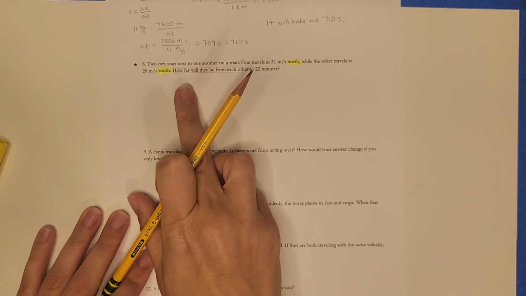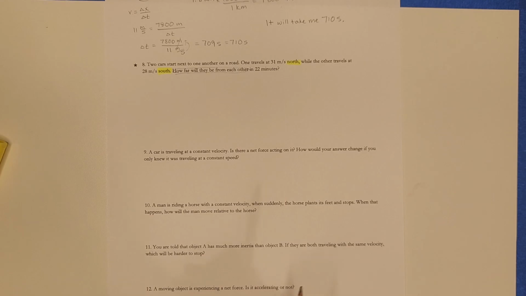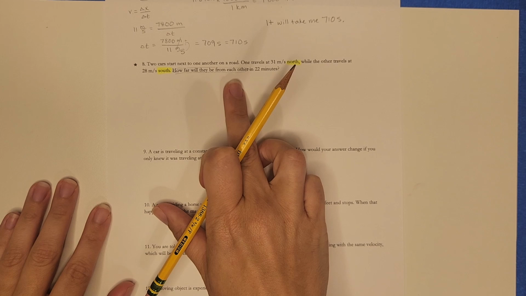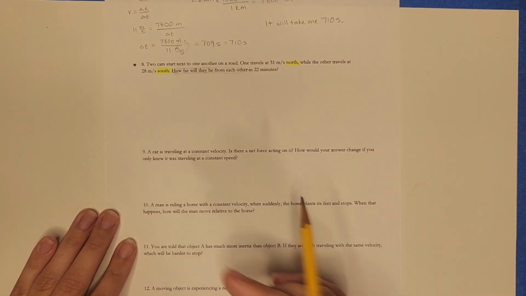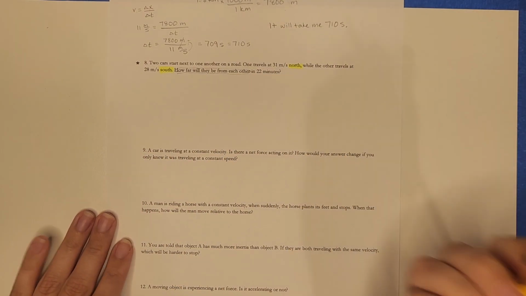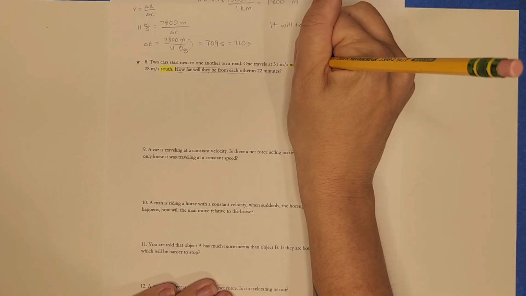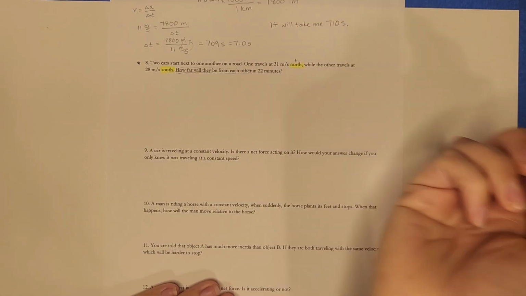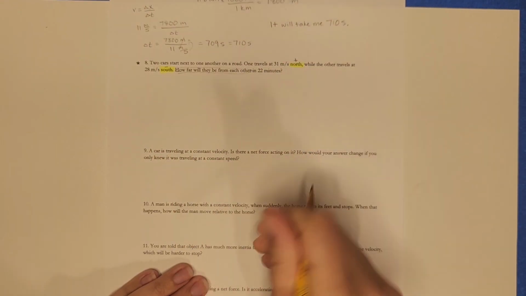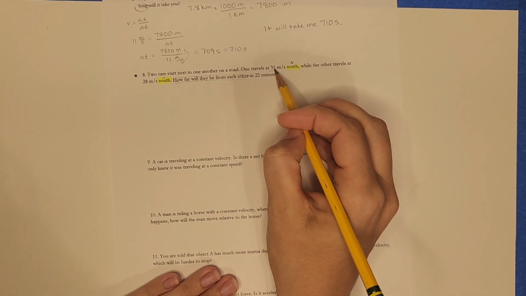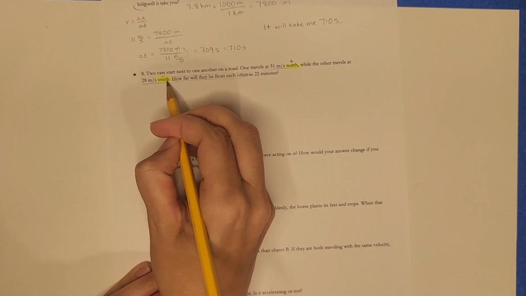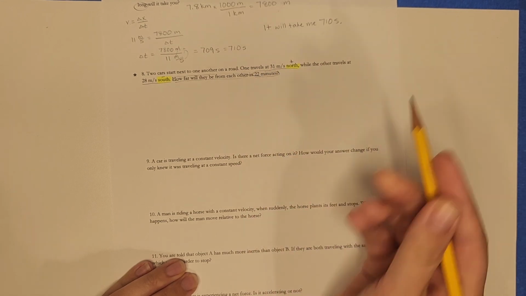Okay, so how far will they be from each other? This is not a vector quantity, right? It's just going to ask the distance apart they are from each other. So I can already look ahead and say, okay, my answer is not going to have this north-south, but you can bet this north and south is going to come into play. I tend to just always assign the first one I see positive, and you can do something different if you want, but that's how I'm going to do it for this example. So I have 31 meters per second north, 28 meters per second south, and 22 minutes.